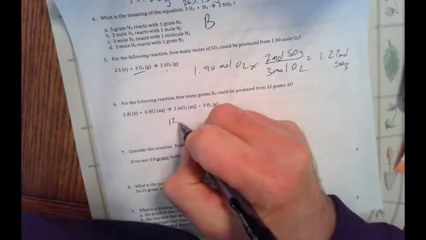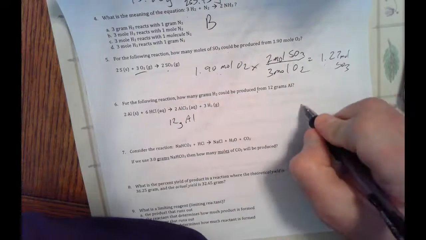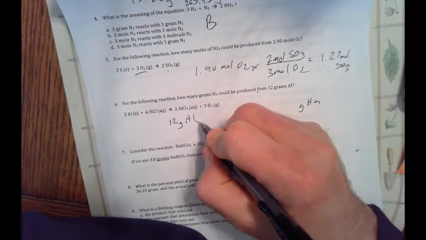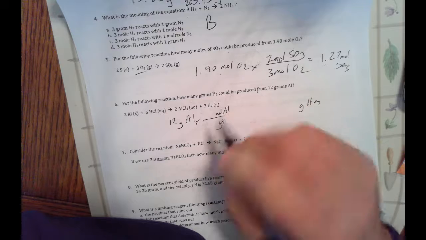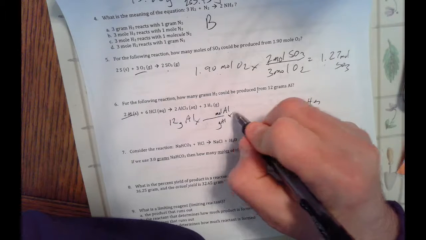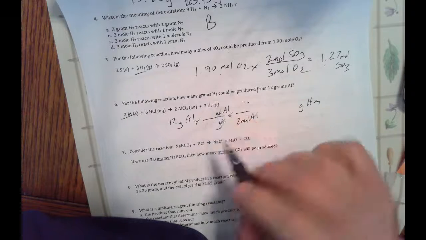This next one has, instead of starting with moles and ending with moles, it starts with grams and ends with grams. So we need to go from grams of aluminum to moles of aluminum. And then every 2 moles of aluminum, we make 3 moles of hydrogen.